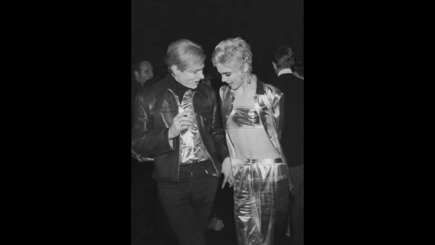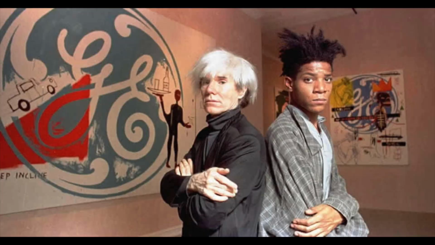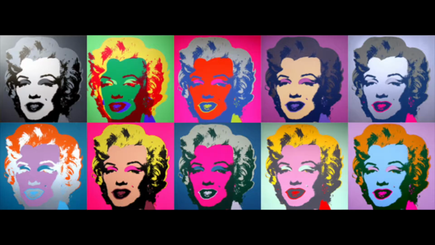In the same way, the tomato soup can is this thing that's instantly recognizable, has a lot of power as an advertising image. The image of a celebrity represents similar ideas. So there's a lot of exploration of that. Probably most famous for his images of Marilyn Monroe.